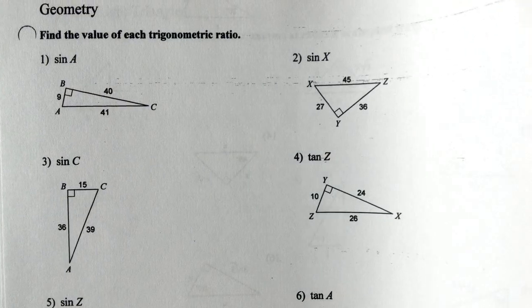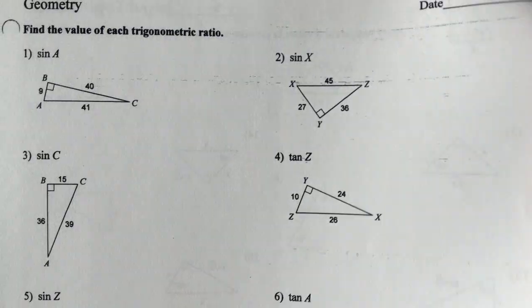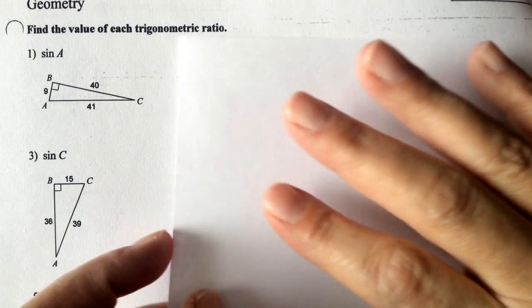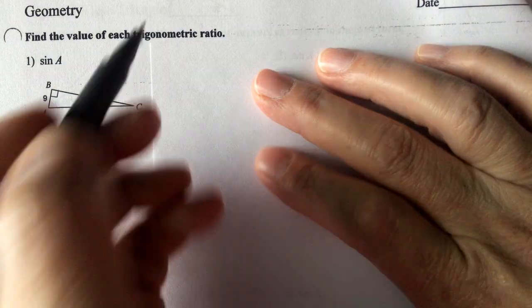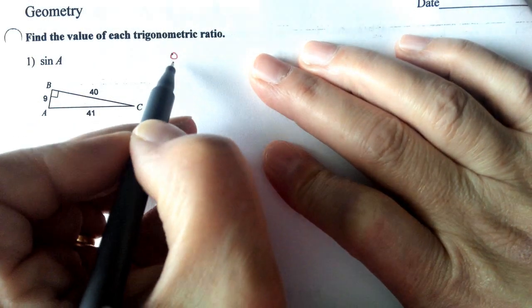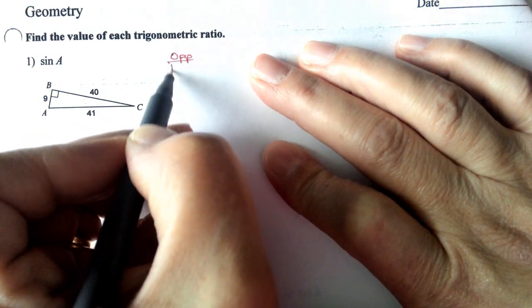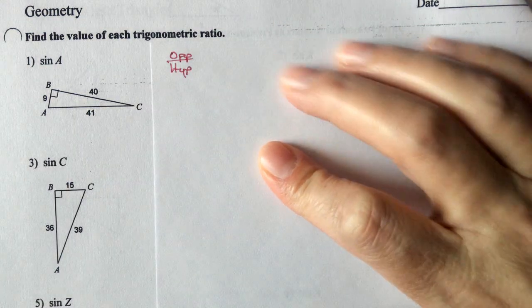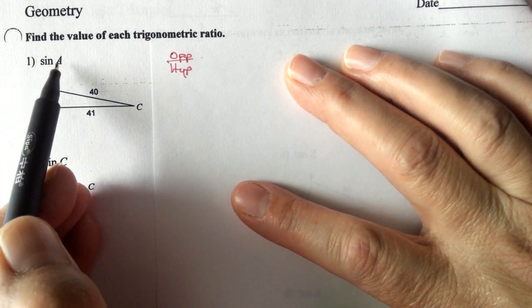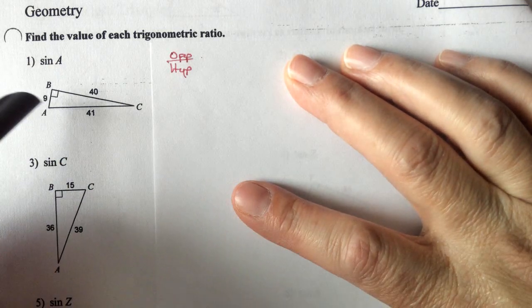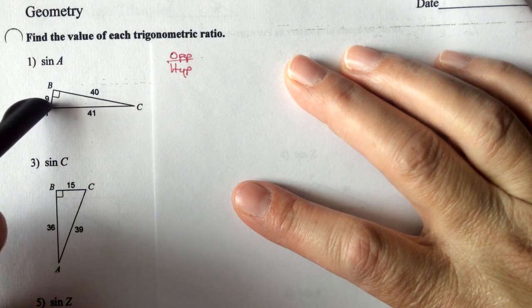I'm going to grab my sheet of white paper so that I'm not making a mess here. Okay, so I want to find the sine of A. I know that sine is opposite over hypotenuse. So I've got to find the opposite side of angle A. Angle A is here in the bottom left corner.